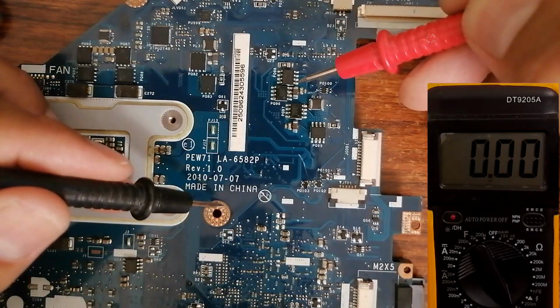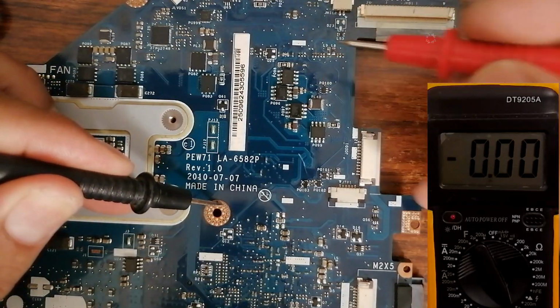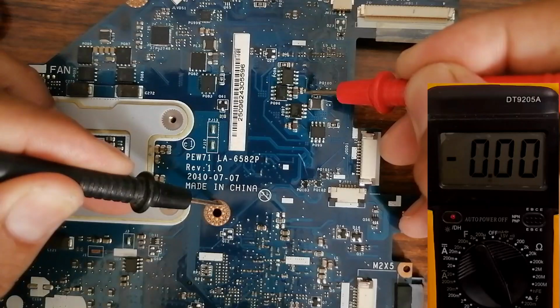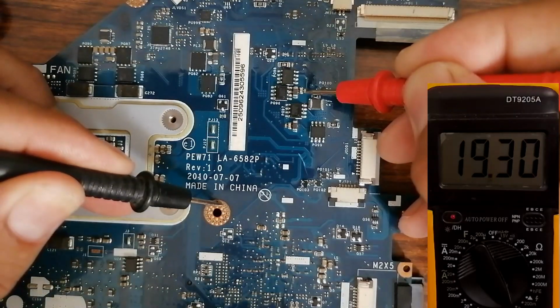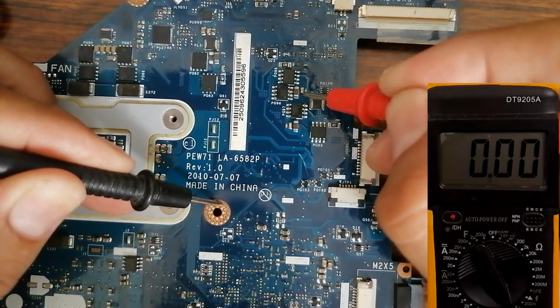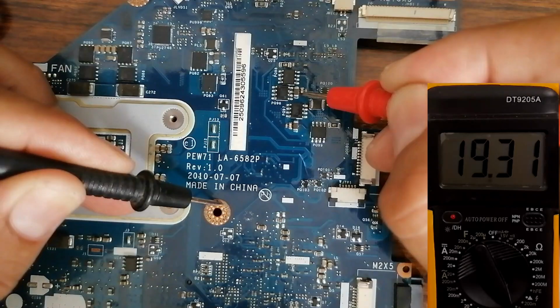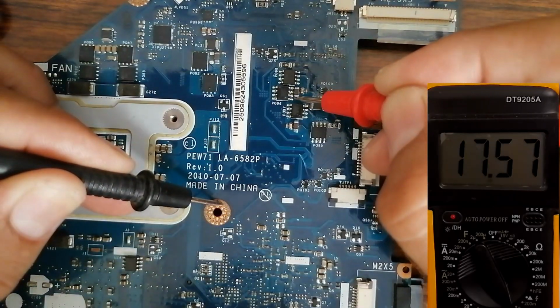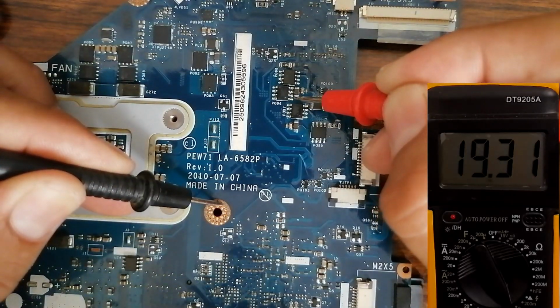So the 3 capacitors are here. So always the black probe in the ground. So the first capacitor we have 19 volt. The second capacitor also 19 volt. The third capacitor we have 19 volt.